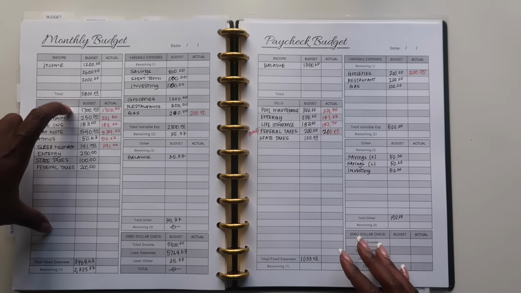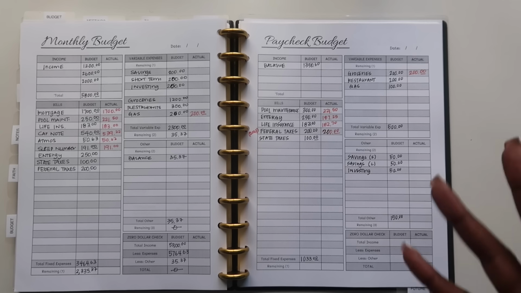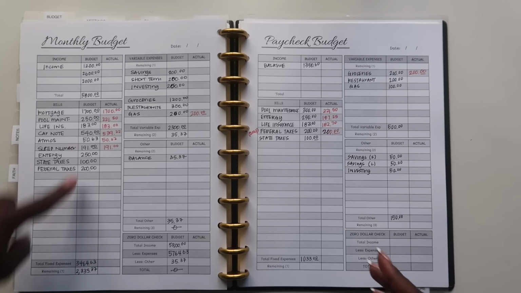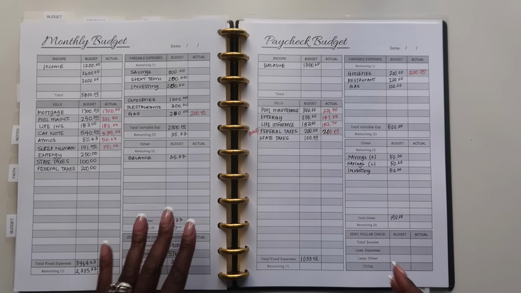I have this section right here that is for bills, and this is where you list out all of your bills for the month. You can subtract it from your income, and then you can see how much money you have left over for everything else that's coming up.